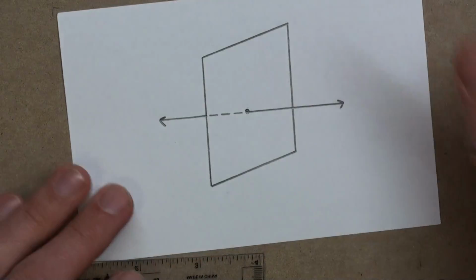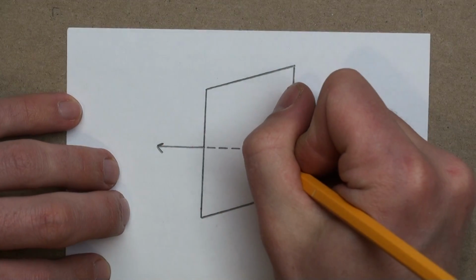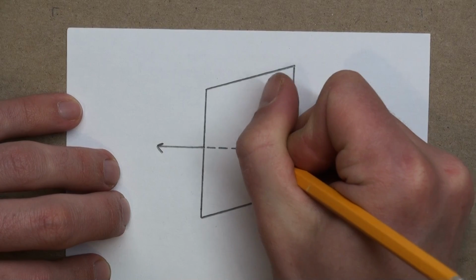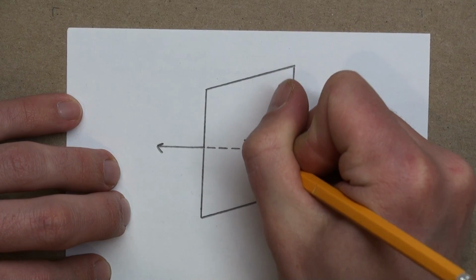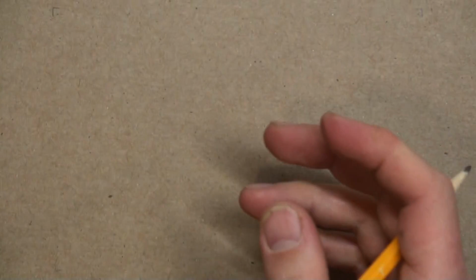Okay, there you go. Oh wait, we got to draw the perpendicular mark.